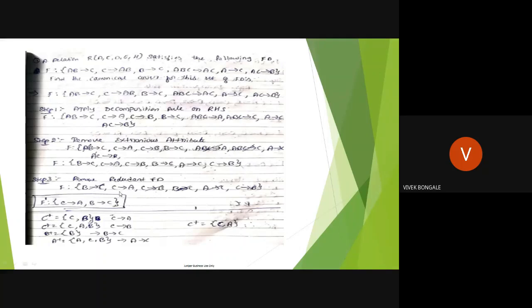Next, C determines A. How to find out whether C determines A is redundant? We have to take the attribute closure of the left-hand side value. So C plus.